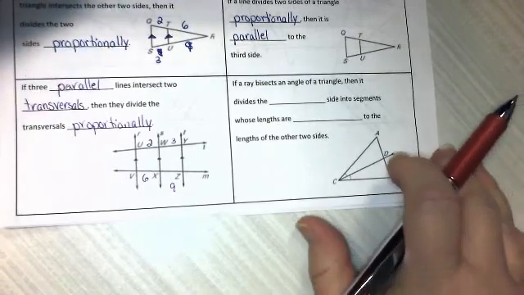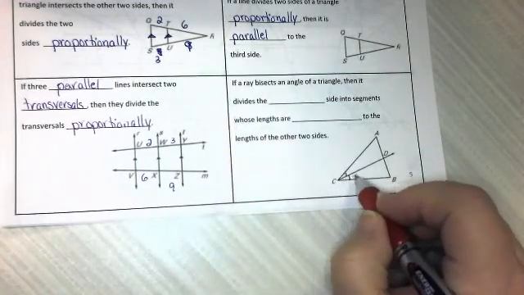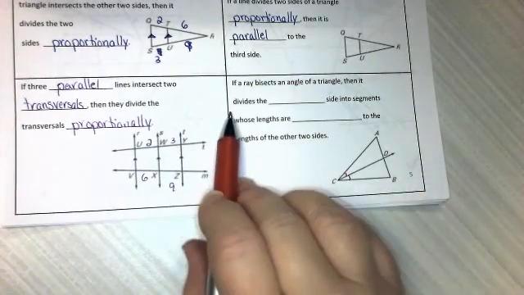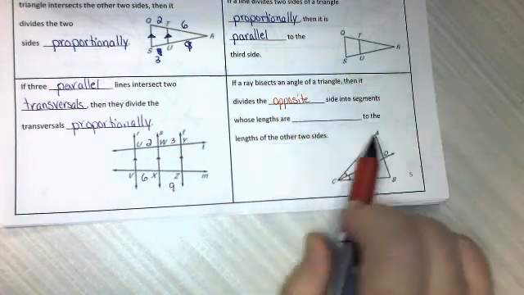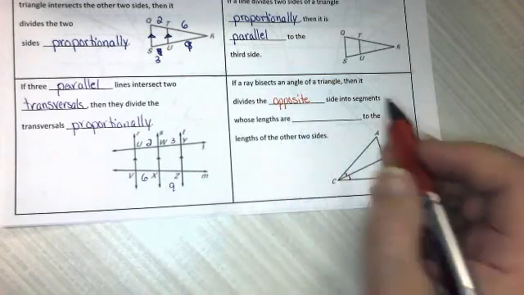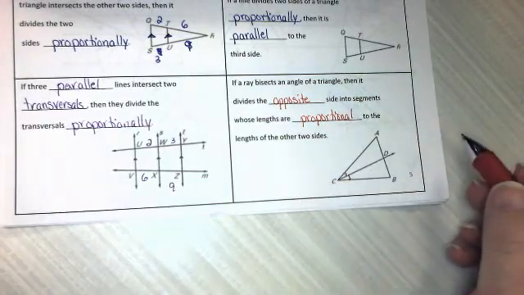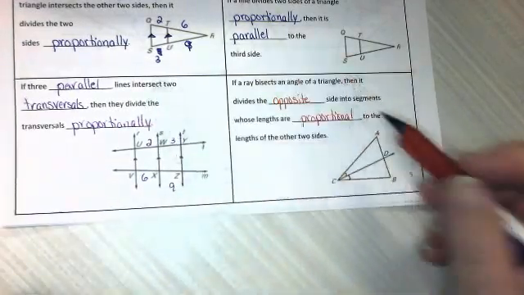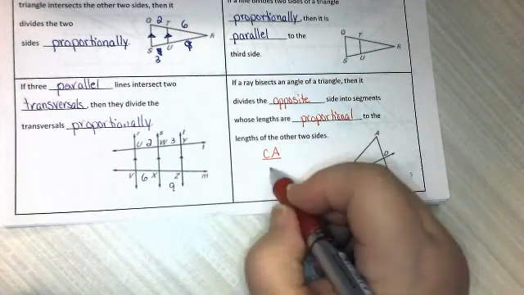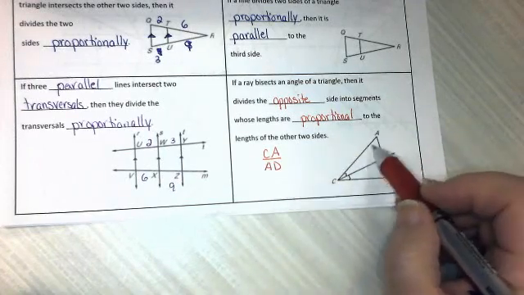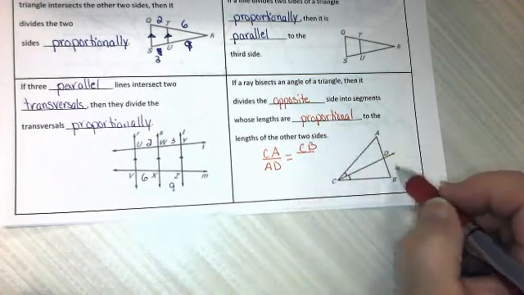This one, the angle bisector. If a ray bisects an angle, so there's going to be a notation that this angle was cut in half, then it divides the opposite side into segments whose lengths are proportional to the other 2 sides. And this one may be the most challenging of the 4 theorems. So we're saying this is an angle bisector. So CA to AD, this piece to the side next to it, equals CB to DB.